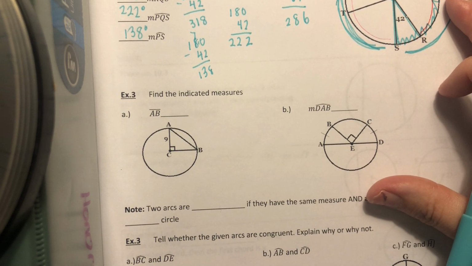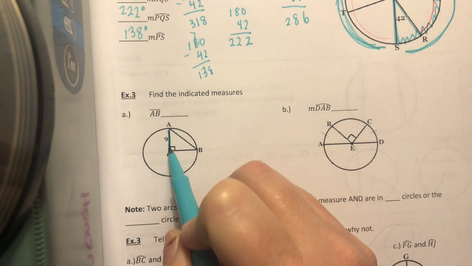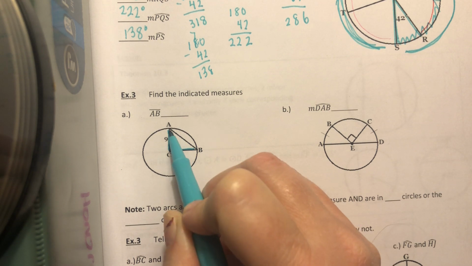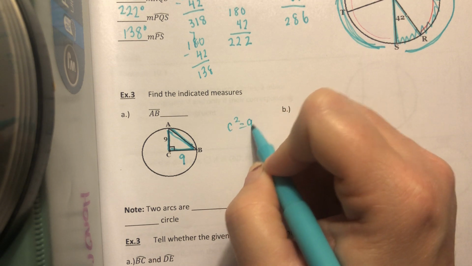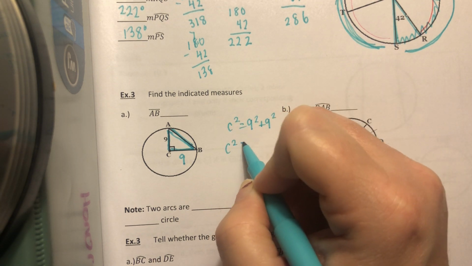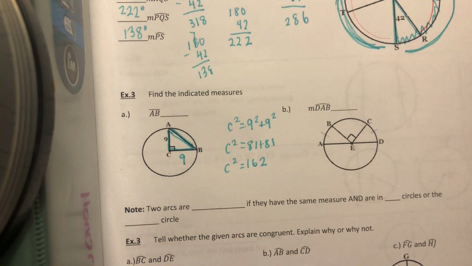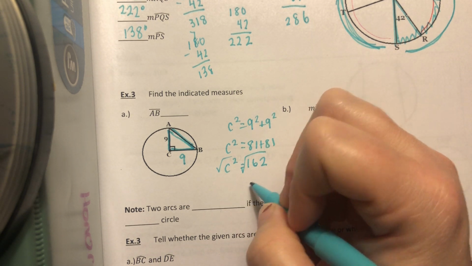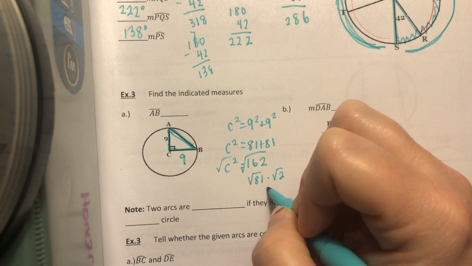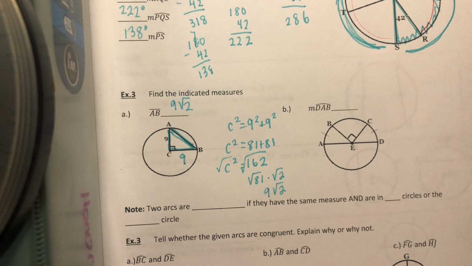Okay. All right, so for this one, it says find the indicated measure. So I know that this right here is a radius of 9, which means this is also a radius of 9. If they want me to find this segment, I do have a right triangle. So I'm just going to use Pythagorean theorem. C squared is 9 squared plus 9 squared. That's 81 plus 81. So C squared is 162. And then you can square root that. And so remember, there's a few ways you can break this down, but this is obviously going to be square root 81 times square root 2, so it's going to be 9 root 2. Is that answer right there.